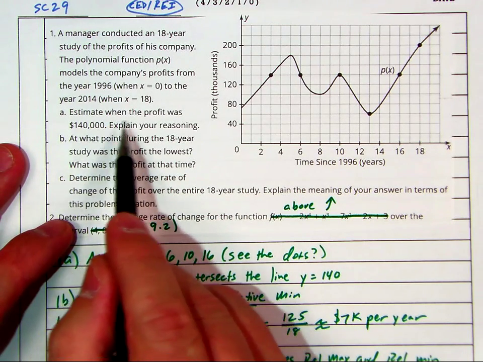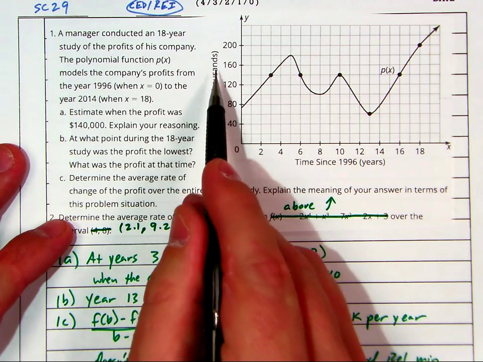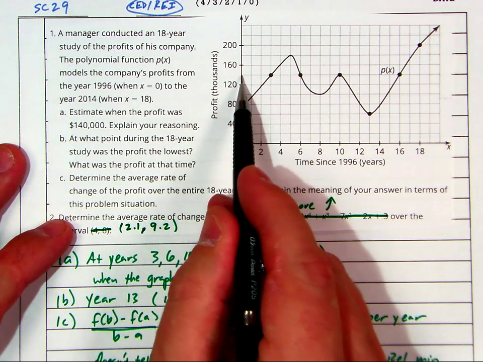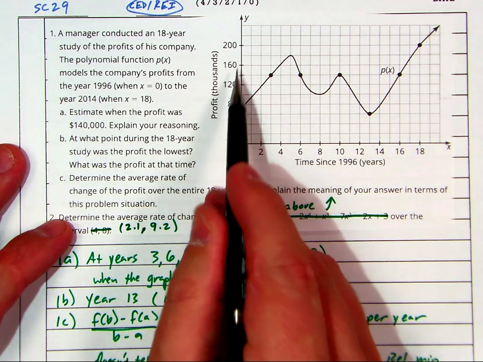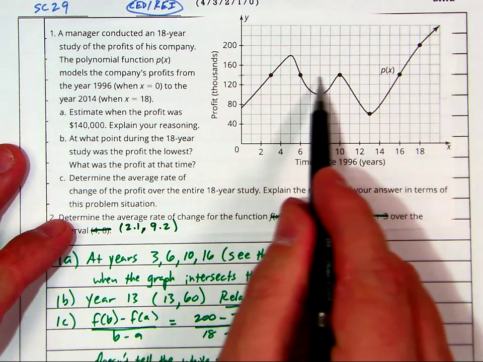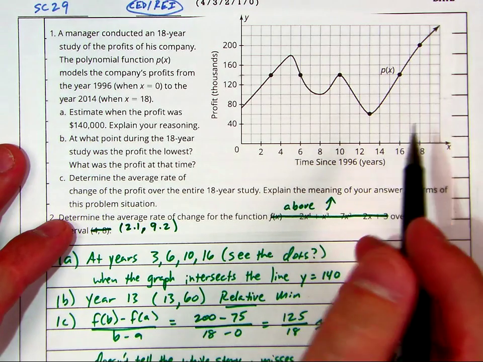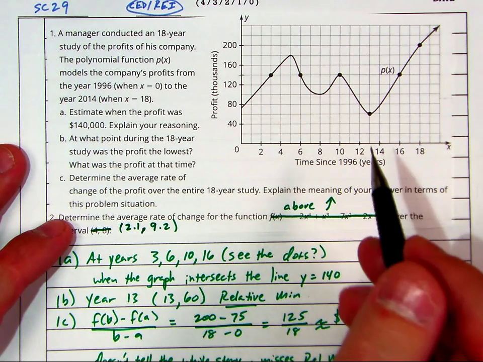So it says estimate when the profit was 140,000. If we look on the y-axis, we see that the label is in thousands. So we find 140, and it's right here between 120 and 160, and we go along that line, and we can see the graph intersects it at these 4 points. As a matter of fact, they were really nice, and they put 4 dots there for you.